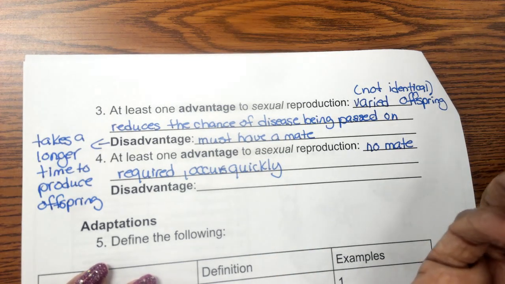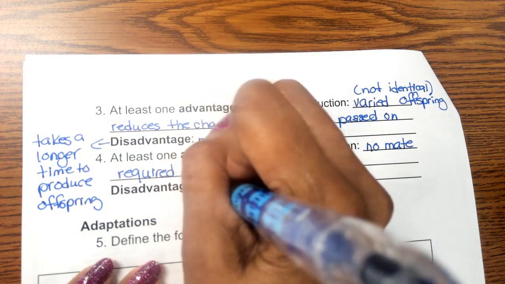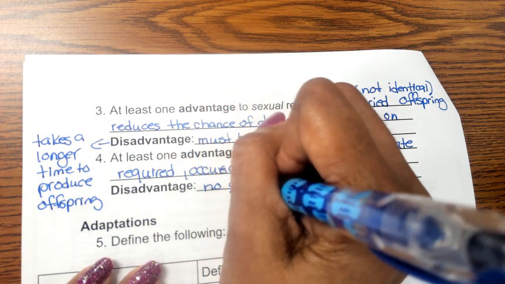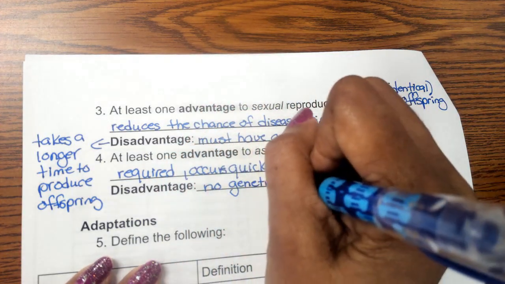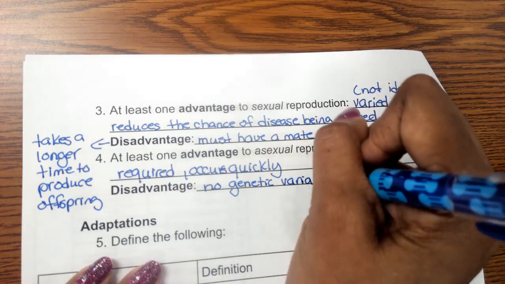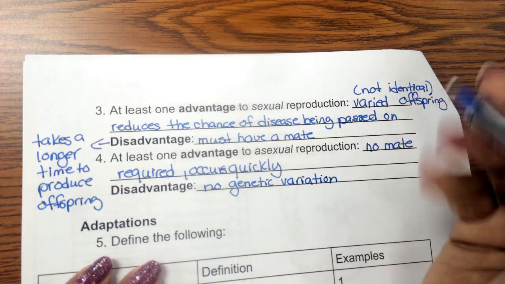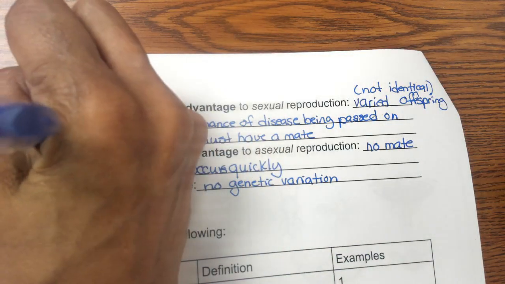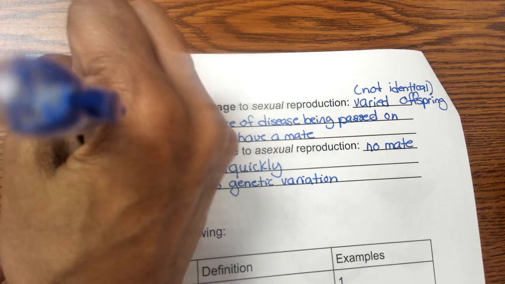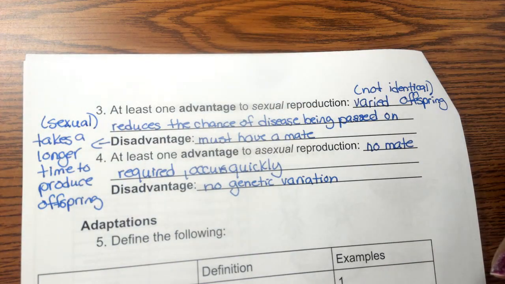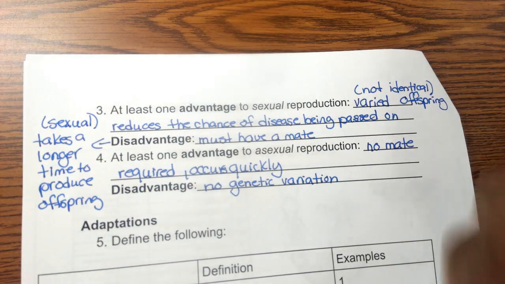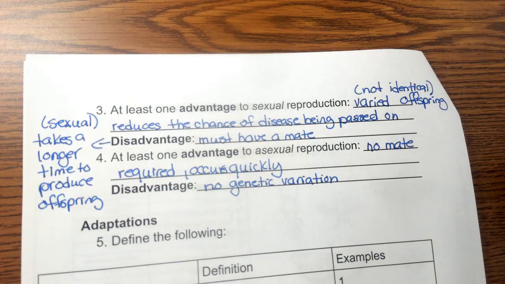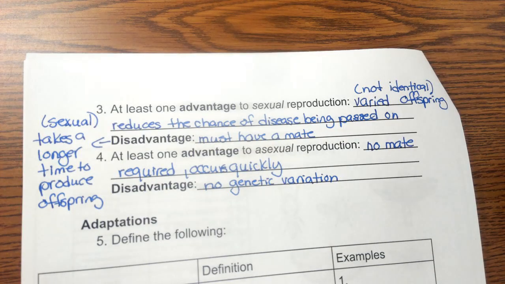The main disadvantage is there's no genetic variation. And I touched on that a little bit earlier when I was saying that it reduces the chance of disease being passed on. Like I said, with asexual reproduction, you have one parent, and if that parent has a defect, that organism will get it because it's going to be identical genetically to the parent.